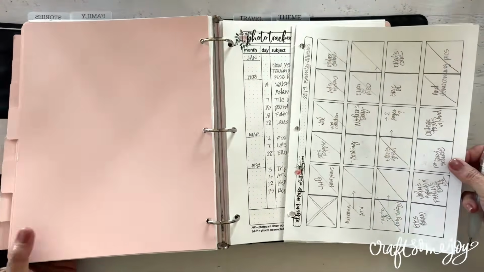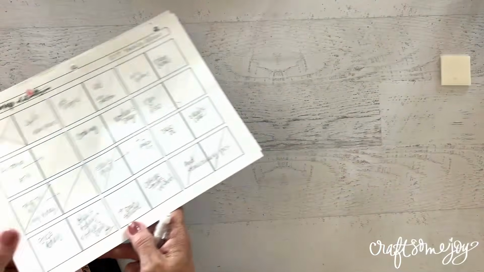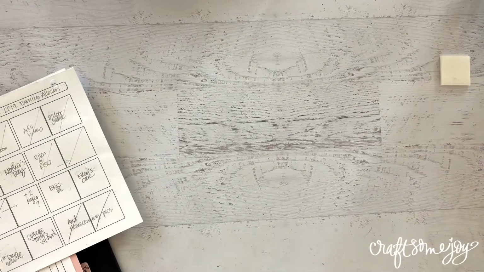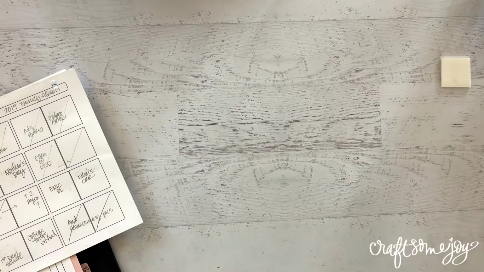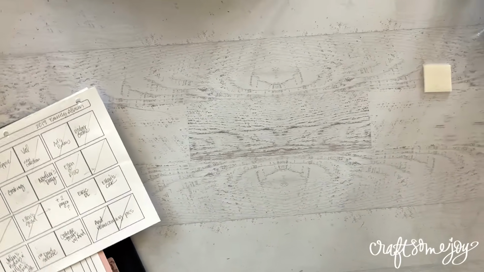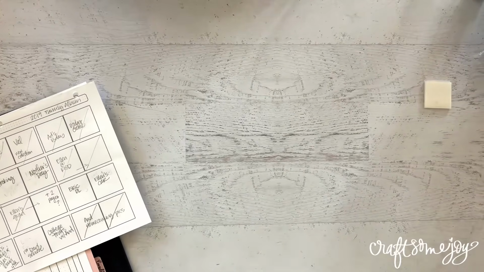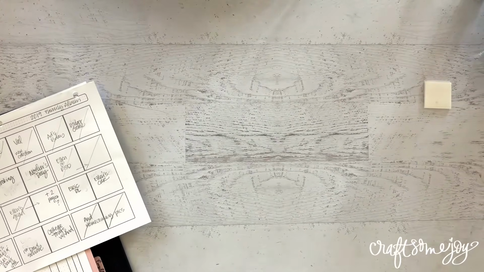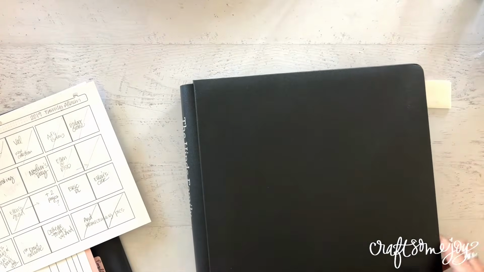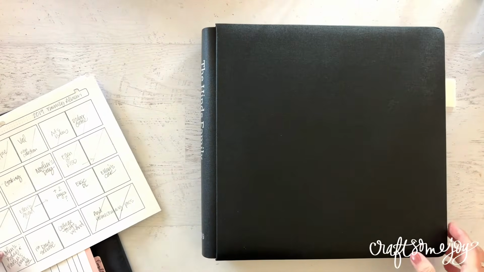Now, let me just do this really quick, because the beauty in this, I think, is to see that in action. So let me grab my 2019 album. Okay, and let's take a look.